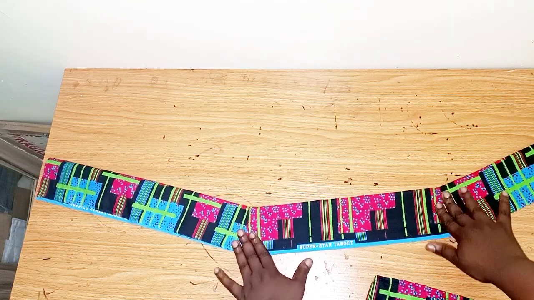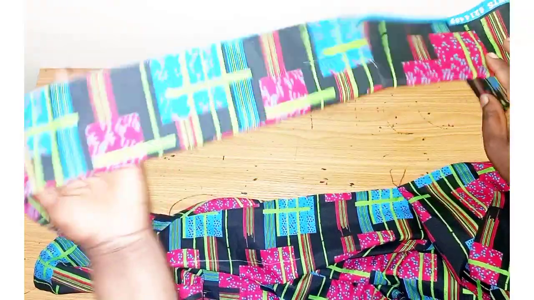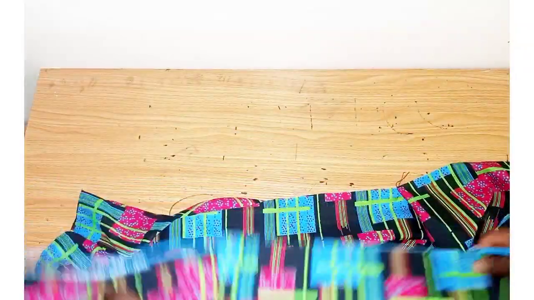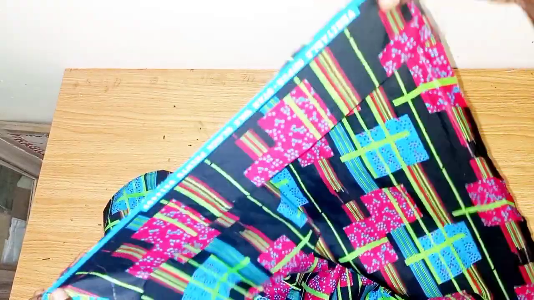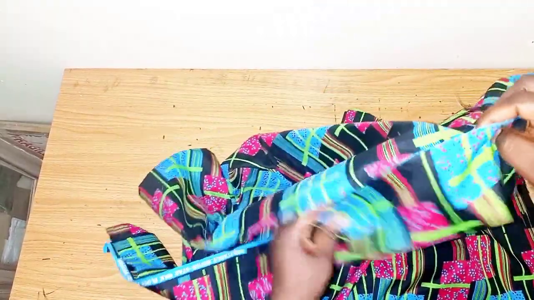So now we are going to be joining this band to our dress. So we'll take our band like this. Remember, this is the front. So we are going to sew. We place it like this. Then we sew it to the back, and also do the same thing for the other side.